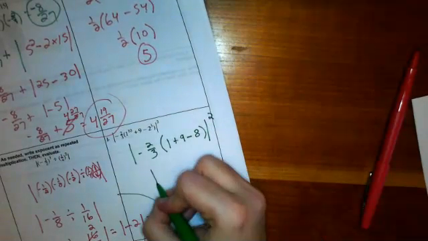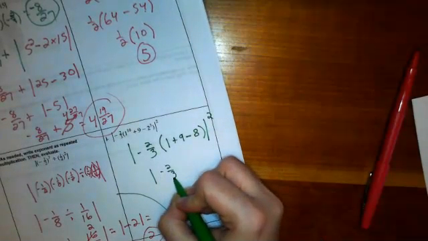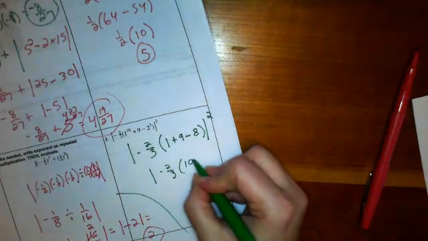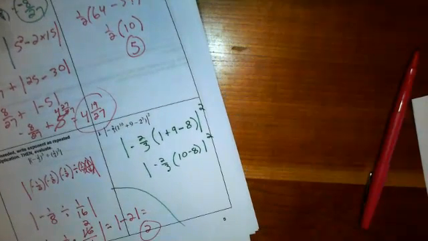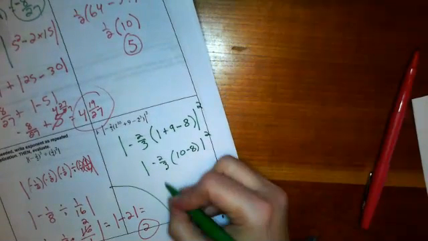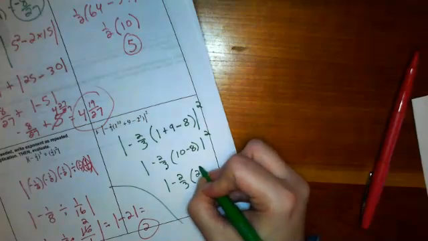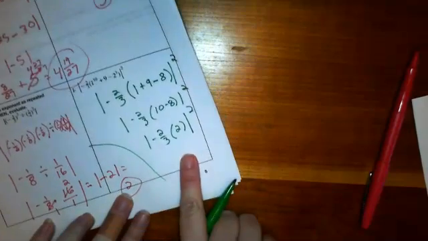Bring back down my bars, my grouping symbol, negative 2/3. Let's look inside. We've got 9 plus 1 is 10. Let's write it out so you can see it. 10 minus 8, absolute value bar squared. 10 minus 8 is 2. So negative 2/3 times 2. Negative 2/3 times 2 is going to be negative 4/3.